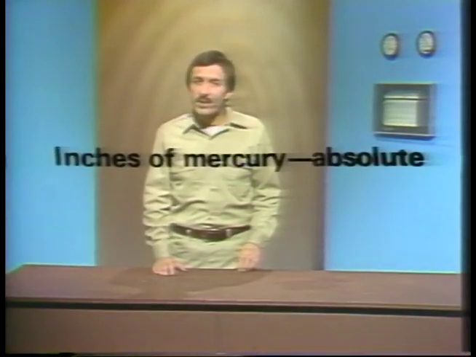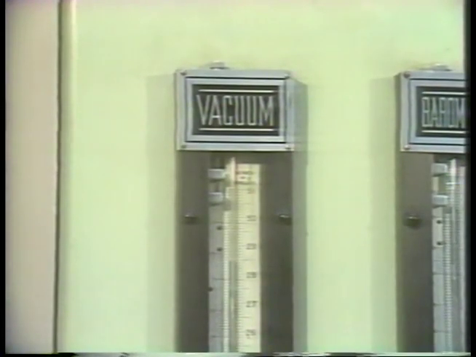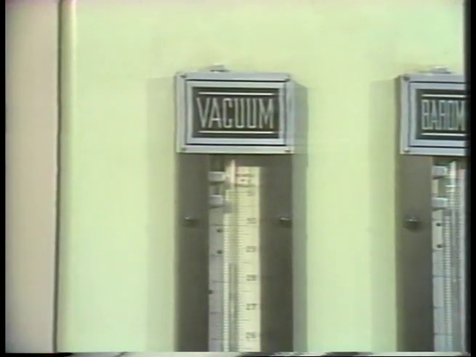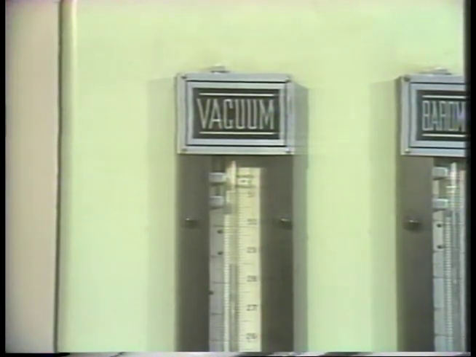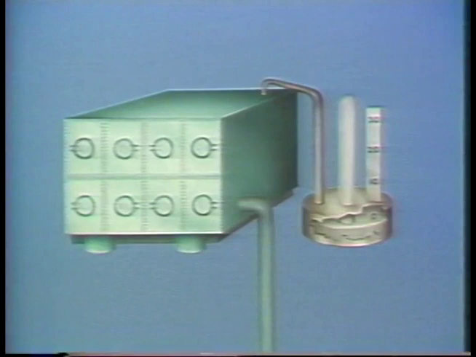In places in the plant, such as the main condenser, vacuum may be measured in inches of mercury. Inches of mercury can be expressed in two ways: inches of mercury absolute and inches of mercury vacuum. Now this can be shown more clearly if we look at the devices used to measure vacuum. Usually they're labeled vacuum. The devices are called manometers. A vacuum manometer is similar in construction to a barometer. Whether a manometer reads inches of mercury absolute or inches of mercury vacuum depends on how it's connected. First, we'll look at a manometer that measures inches of mercury absolute.